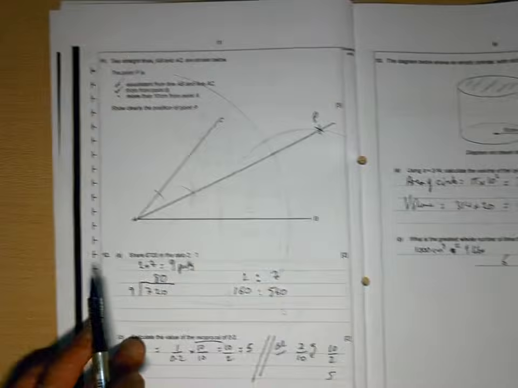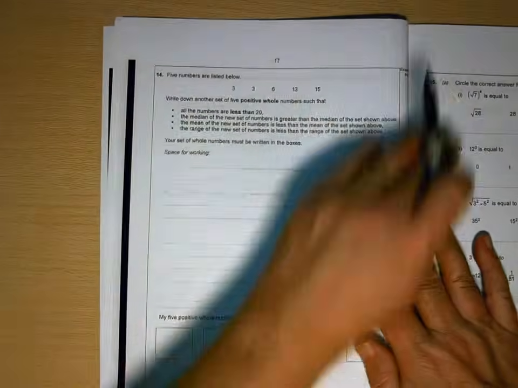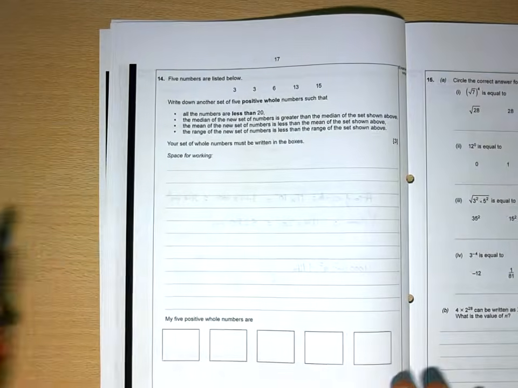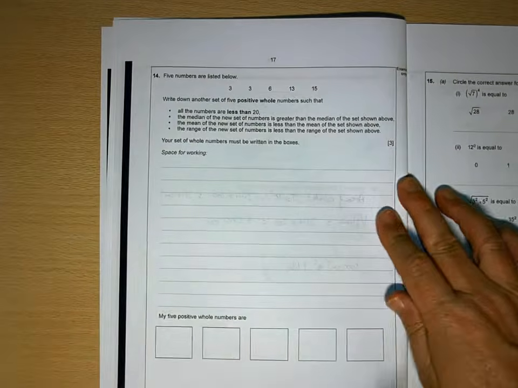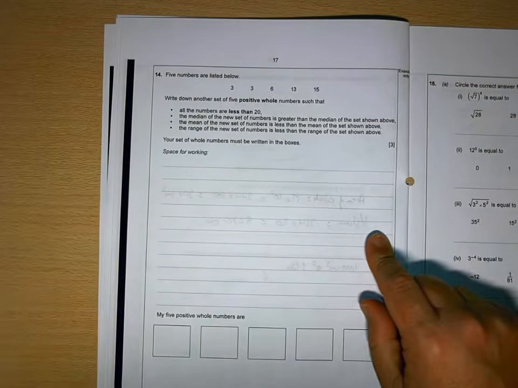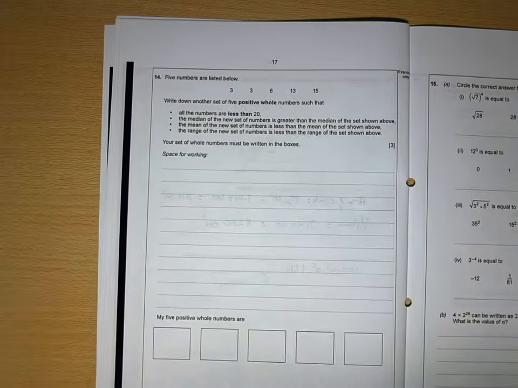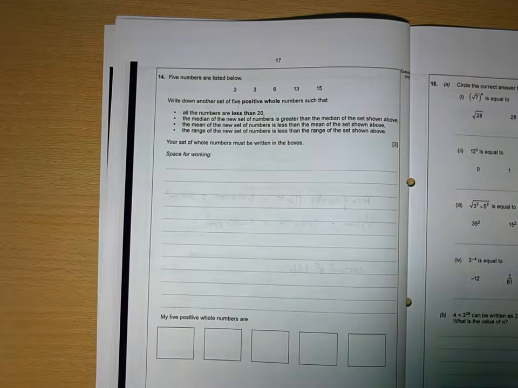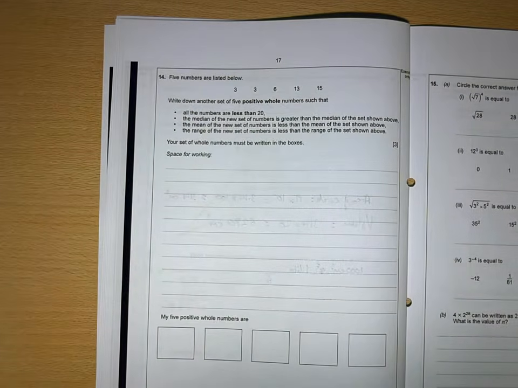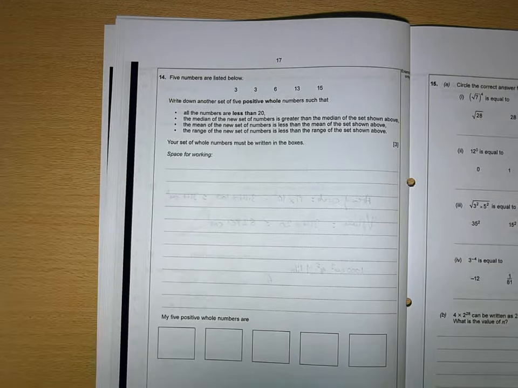Question 14. 5 numbers are listed below. Write down another set of 5 positive whole numbers such that all the numbers are less than 20. The median of the new set of numbers is greater than the median of the set shown above. The mean of the new set of numbers is less than the mean of the set shown above.